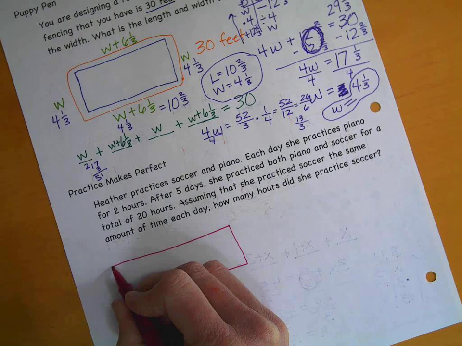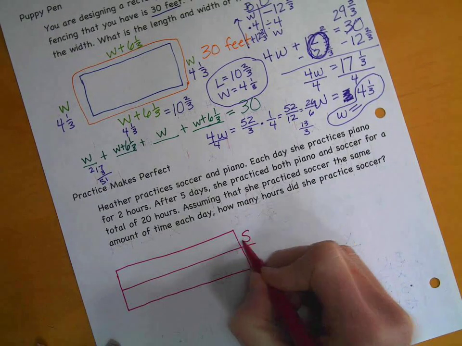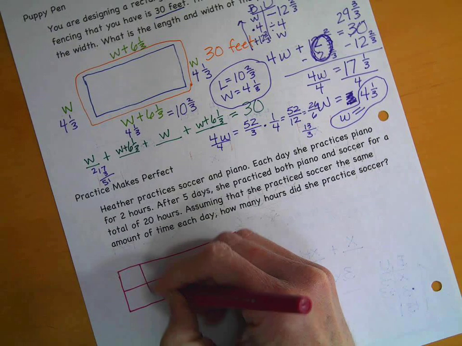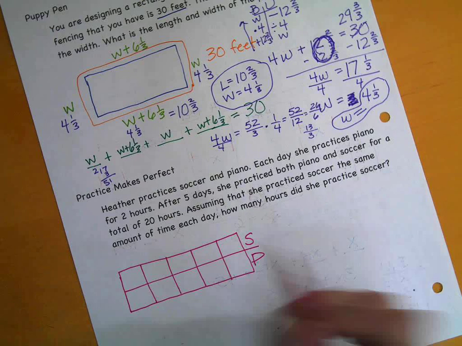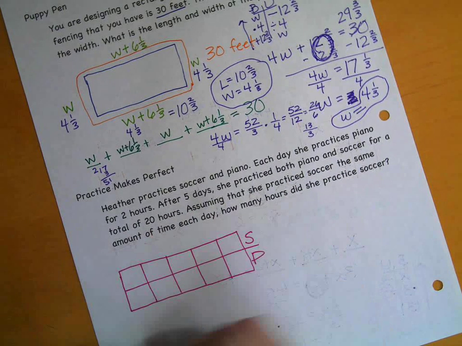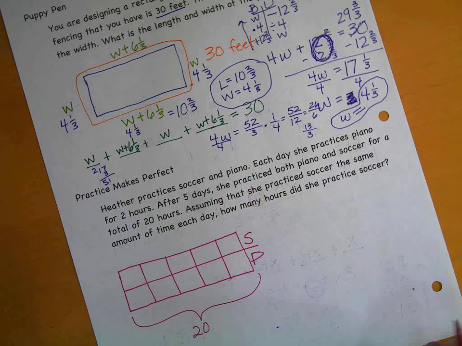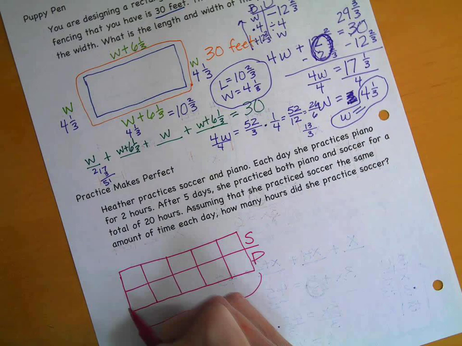Well, boys and girls, this one was like that one that we did on our test before Christmas. So I'm just going to do this. And I'm going to say, okay, she practiced soccer and piano. And it says that she practices 5 days. So 1, 2, 3, 4, 5. And it says after 5 days, she practiced both piano and soccer for a total of 20 hours. So this whole thing equals 20 hours.